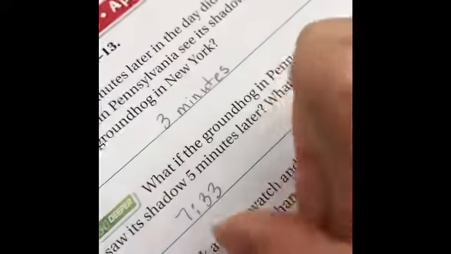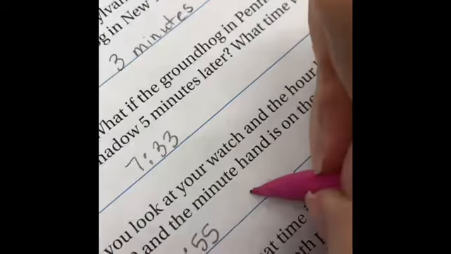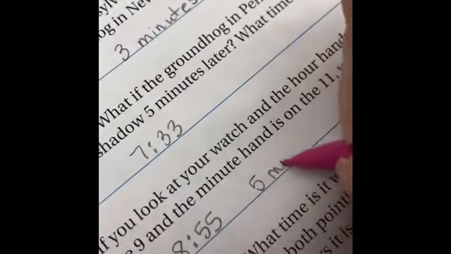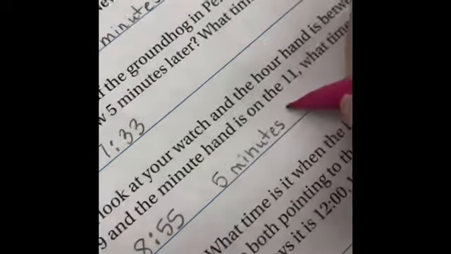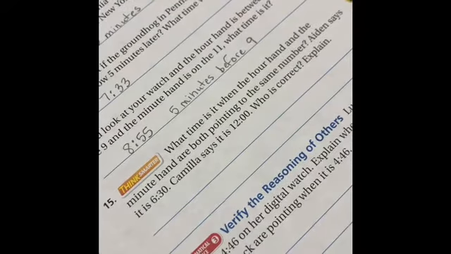So our time would be 8:55. Or you could read it as 5 minutes before 9.